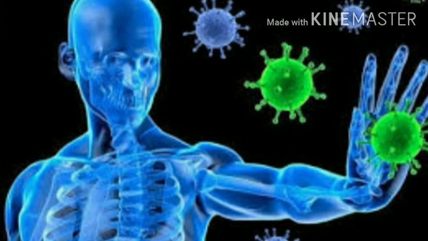These body defense mechanisms are usually divided into two parts: non-specific defense mechanism and second, specific defense mechanism. Firstly, we are going to discuss the non-specific defense mechanism. These are the primary and the first occurring barriers to fight against disease.